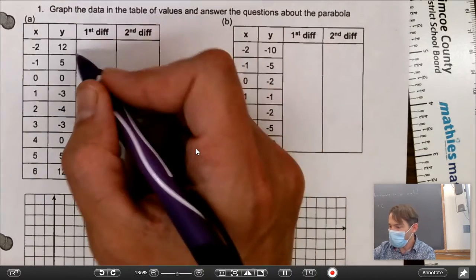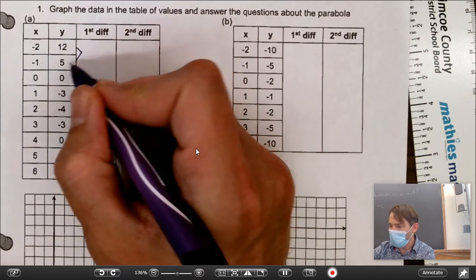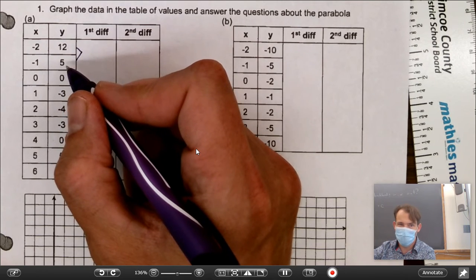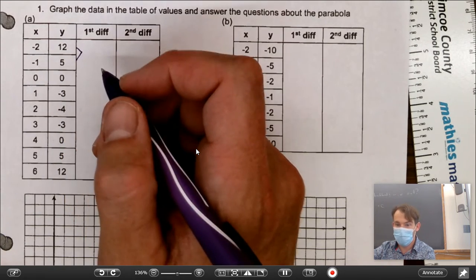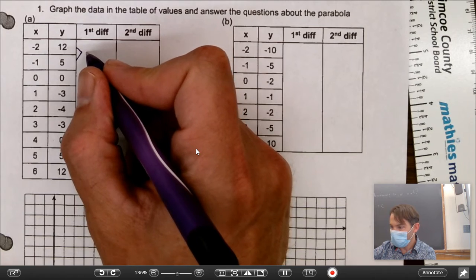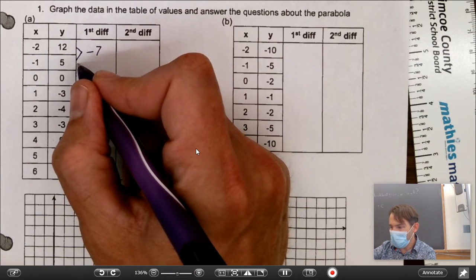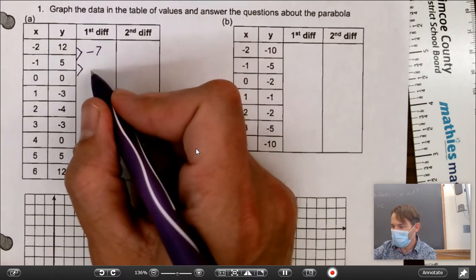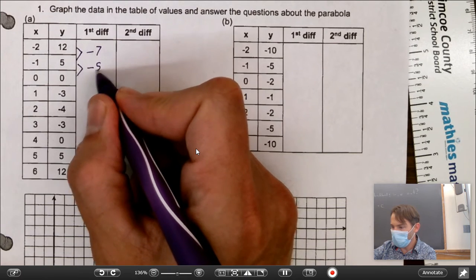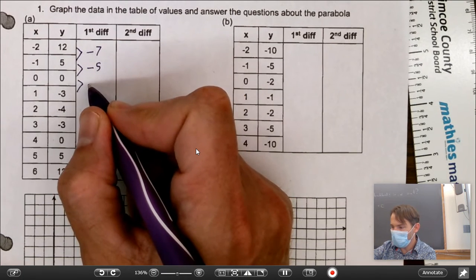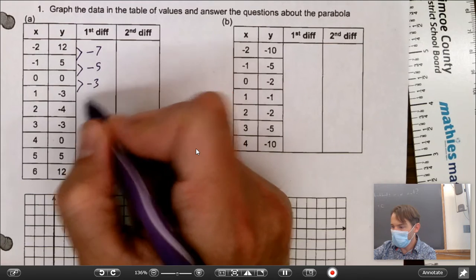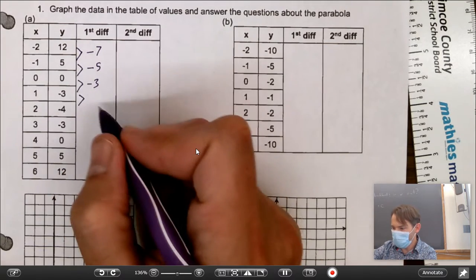So for first differences, I started at 12 and I went down to 5. What happened to that number? What's the difference of 7? Negative. It got 7 smaller. And then it went from 5 to 0. What did that do? Negative 5. Went from 0 to negative 3? From negative 3 to negative 4?